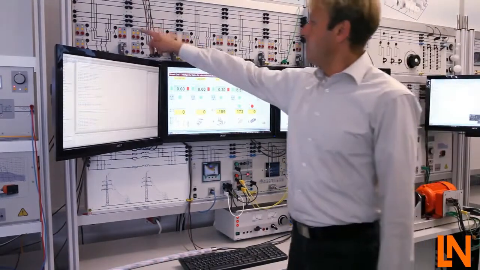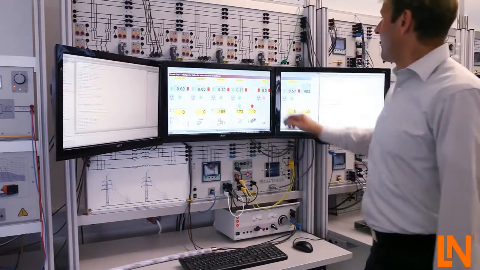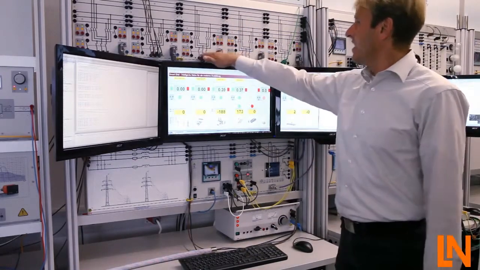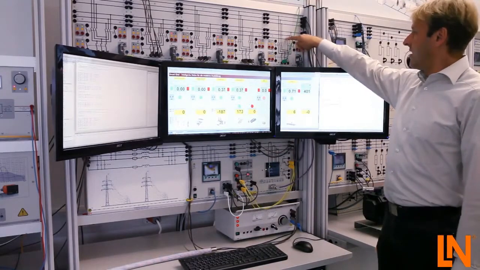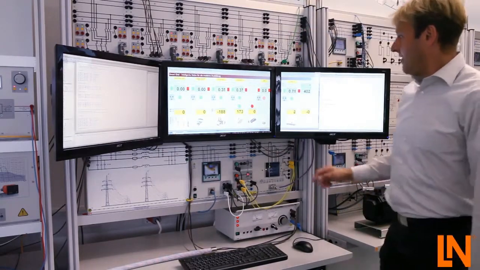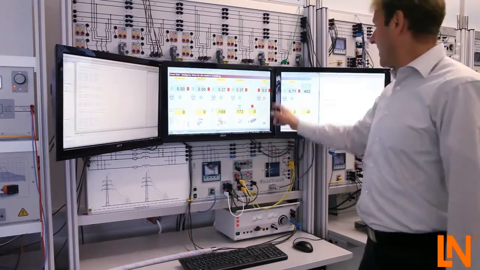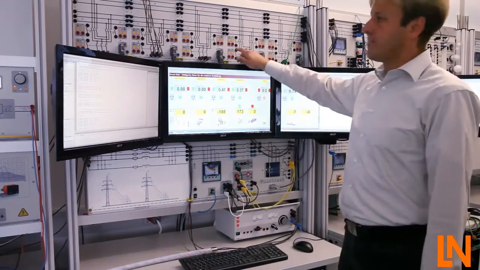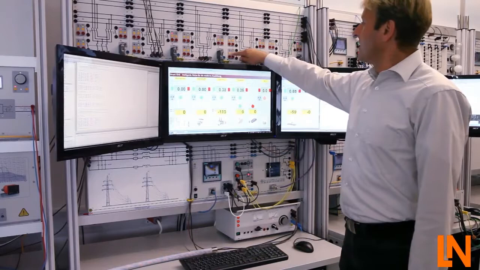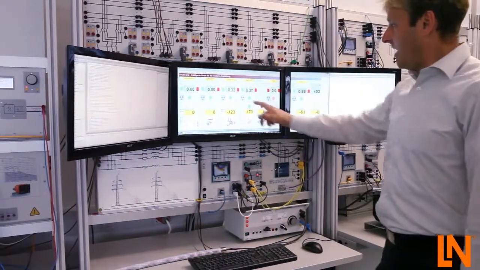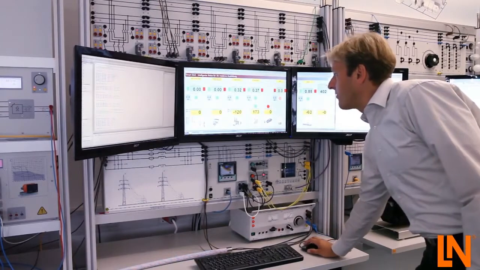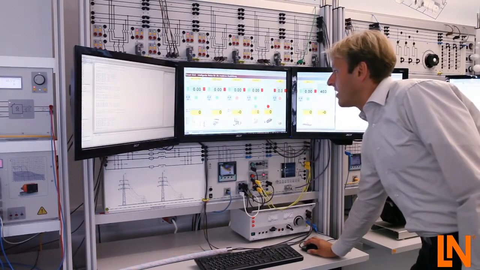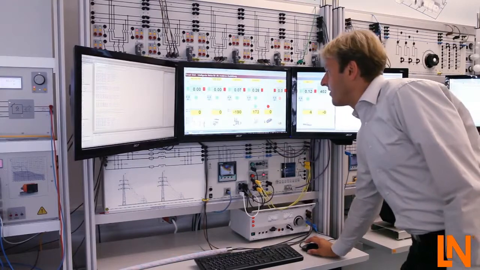Here you see the part of distribution and also transmission. Here you have the double bus bars with the outgoing and incoming feeder, as well as one double bus bar with the coupling element. You can control these bus bars by using the switches here, as well by the software. For example, I can switch off here the whole power or switch on the whole power.